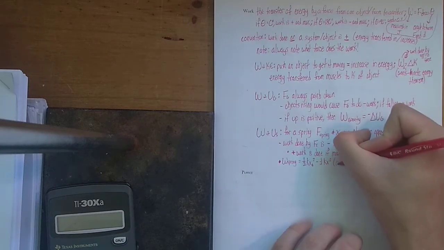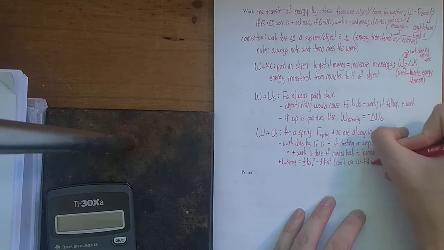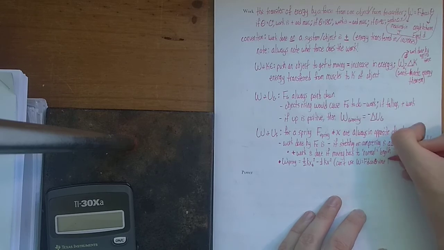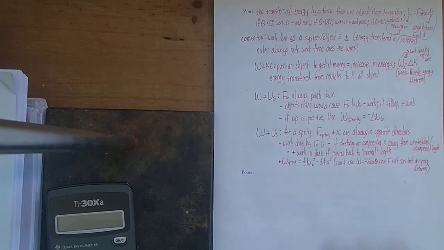Okay? And again, we can't use this equation since F isn't constant as our spring deforms, either stretches or compresses. Okay? So there's a little bit about work. We're going to have to be able to calculate the amount of work done in different situations and deal with work as being energy transferred into or out of a system, energy added or subtracted away from something.